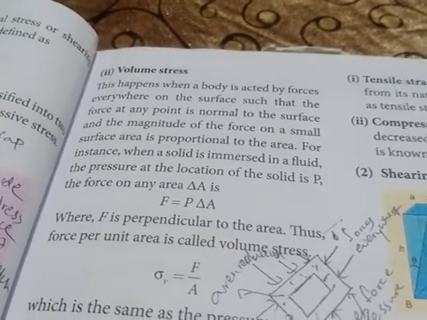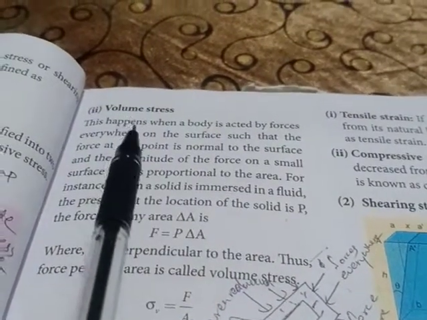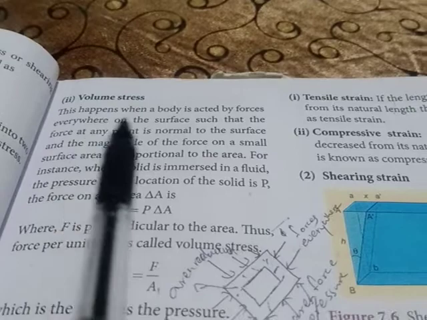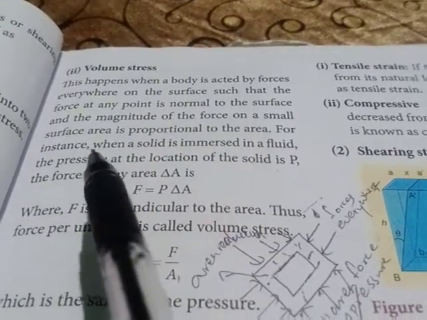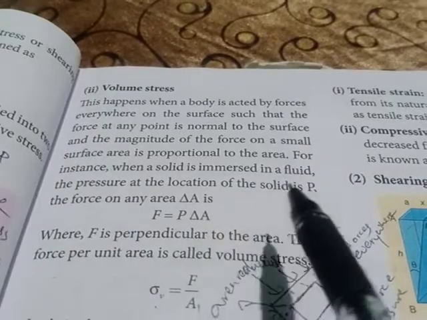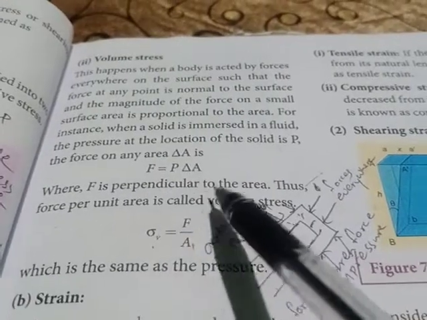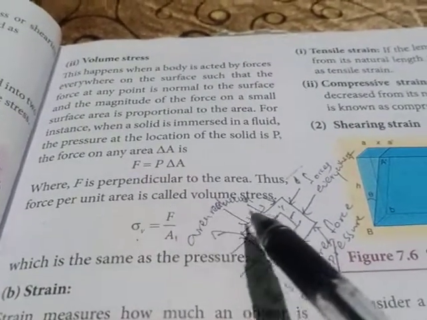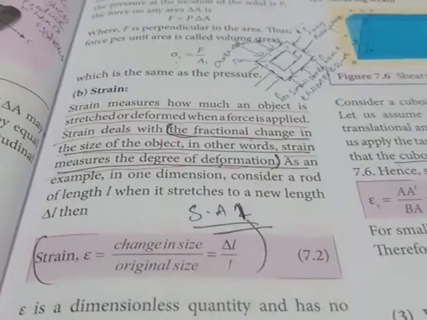So the force per unit area is called volume stress, the same definition only. So sigma V is equal to F by V. You see, when a body is acted on by forces everywhere on the surface, such that the force at any point is normal to the surface, for example when a solid is immersed in a fluid, the pressure at the location of the solid is P. So the force on any area is F equal to P delta A, and this force acts perpendicular to the area, and that force per unit area is called volume stress. And you have to learn the definitions for stress and strain. That is very, very important.